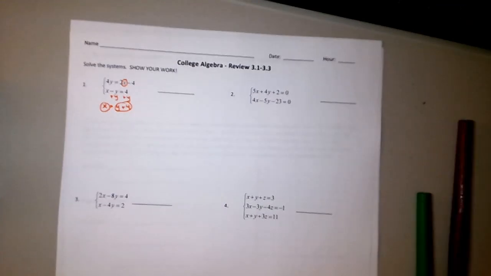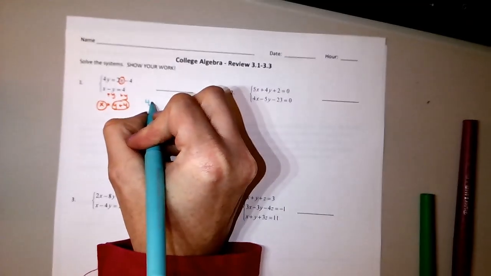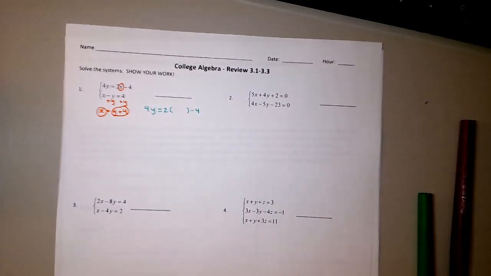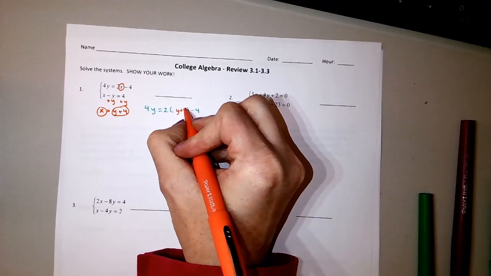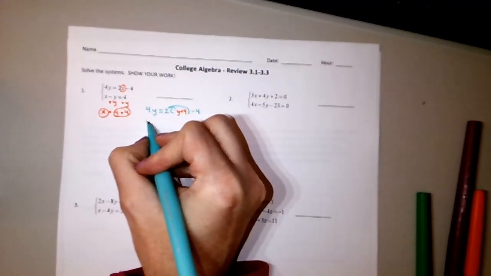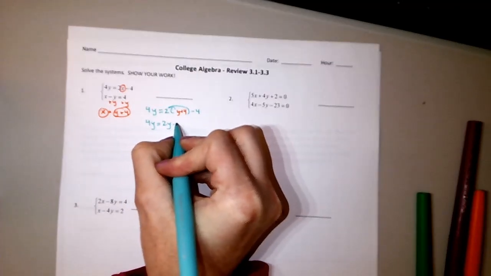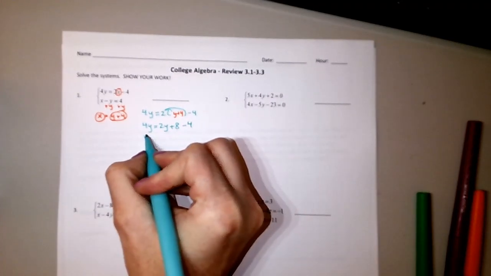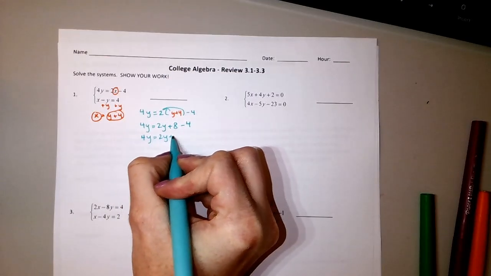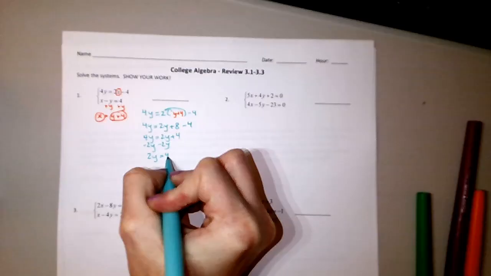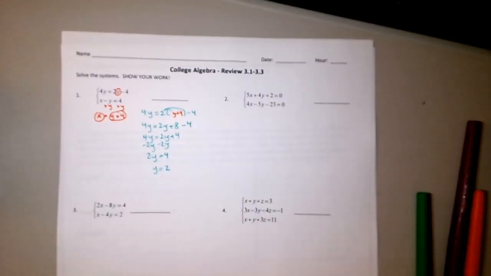In the other equation, I have 4y equals 2x minus 4. Instead of x, I'm going to put y plus 4. I'll distribute this, so I have 4y equals 2y plus 8 minus 4. 8 minus 4 is 4. Subtract 2y to get it to the other side. And I got y equals 2.